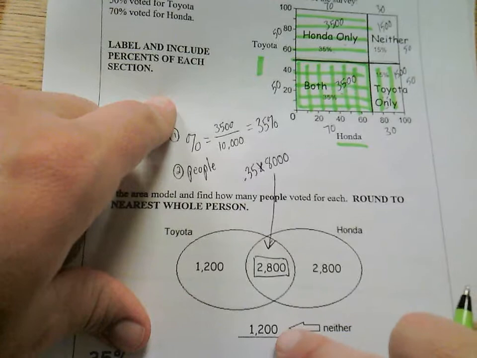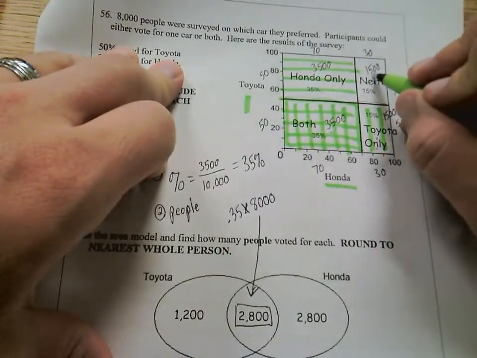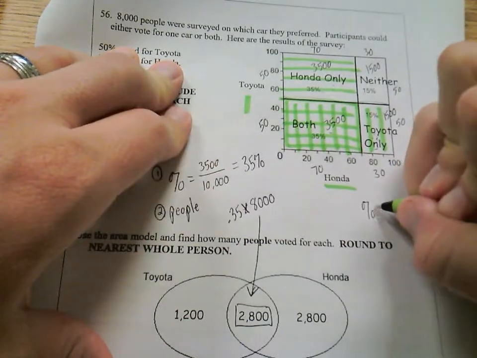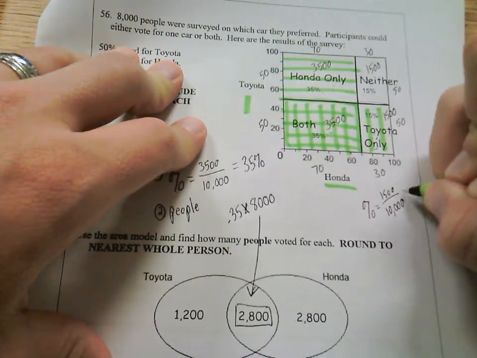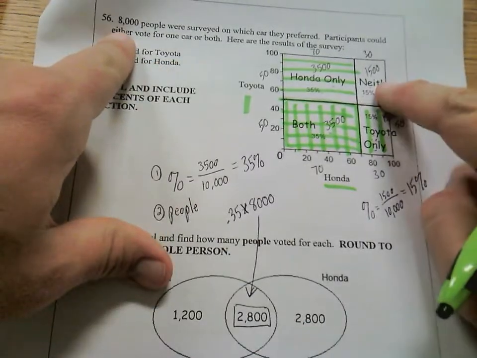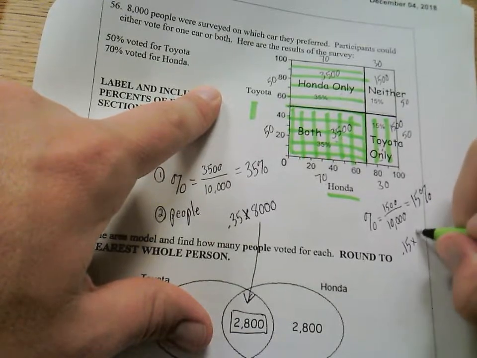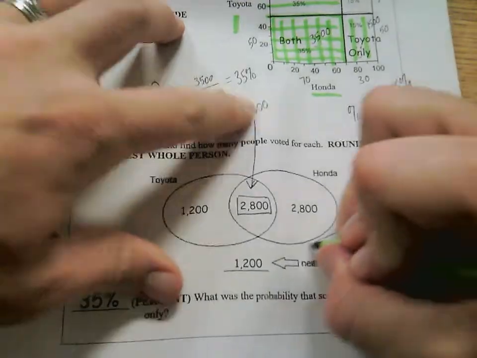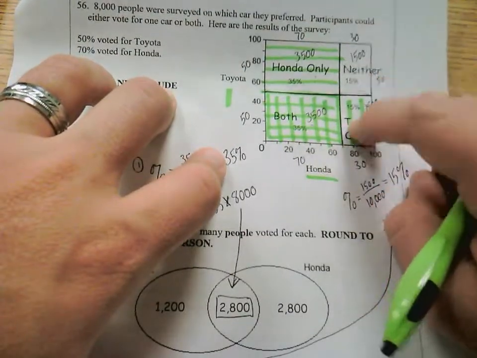Now, you do the same thing again and again. Like the neither category, that's 1,200. Now, how did I get 1,200? Notice, neither has 1,500. So to convert that to a percentage, that's 1,500 divided by 10,000. And I get 15%. So 15% of 8,000 were neither. Off to the side, 0.15 times 8,000. That's how I get 1,200. And you do the same thing for the Honda only and the Toyota only box.